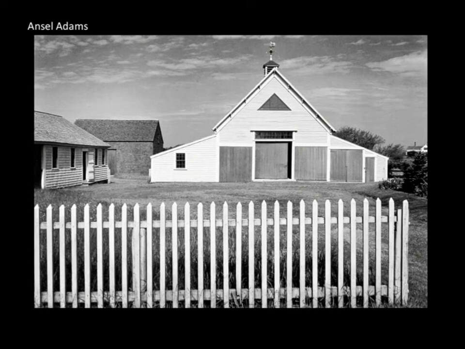Okay. So normally with the camera, I'm going to draw a view camera, the bellows, the lens. Okay, so normally when you're focusing out into the world, maybe I'll draw it like this. Okay. So there's the fence in the front.